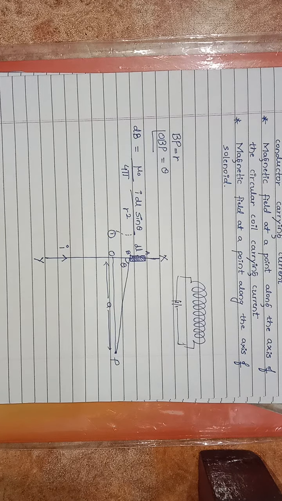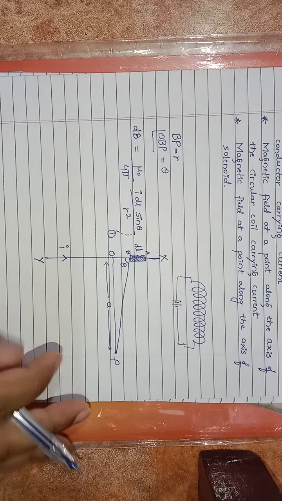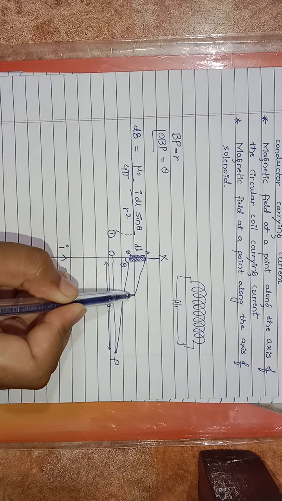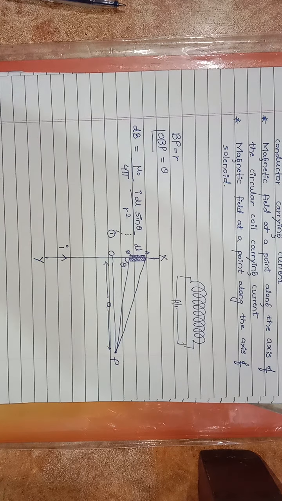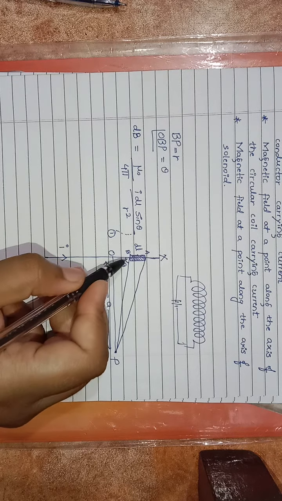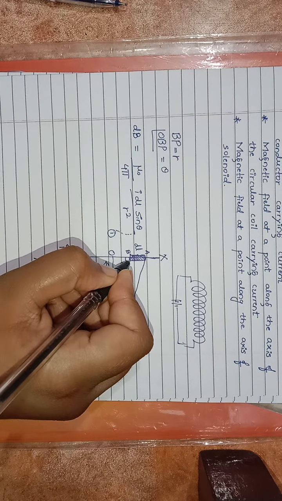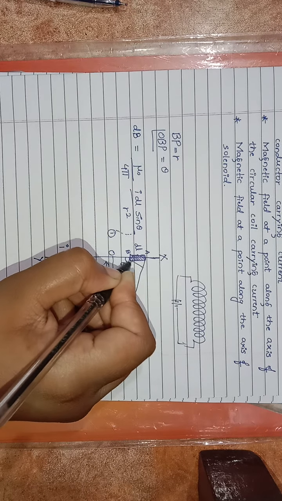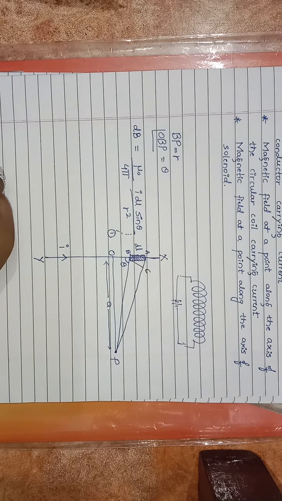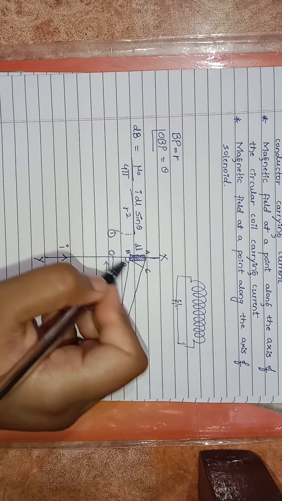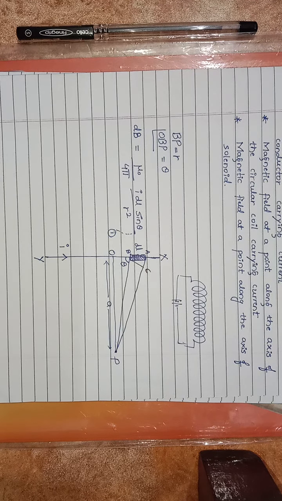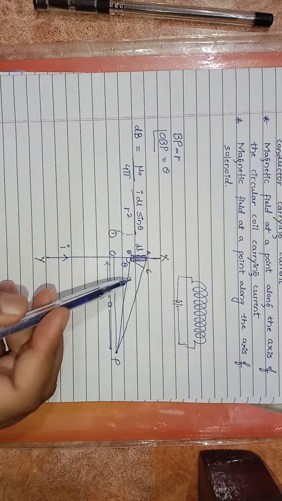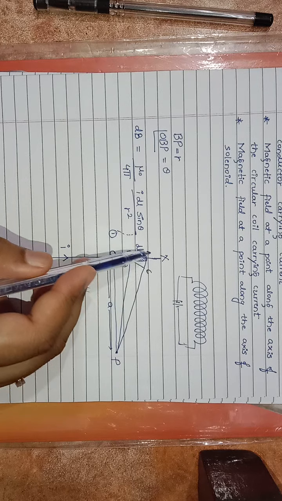Now, as you have joined BP, let's join A and P also. Then from the point B, let's draw one line, call it C. Let's draw this line BC perpendicular to the line PA.